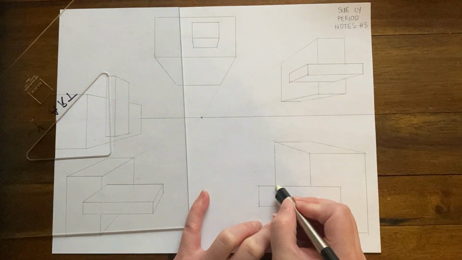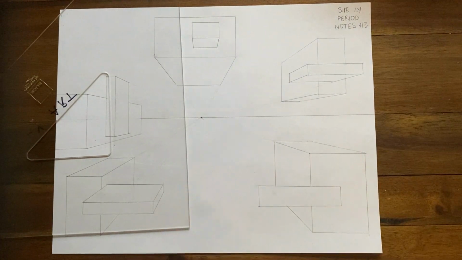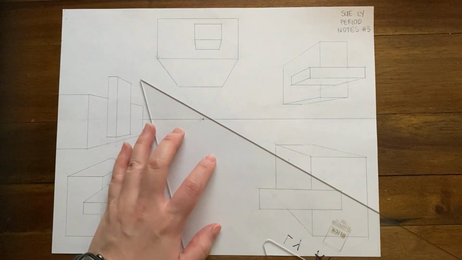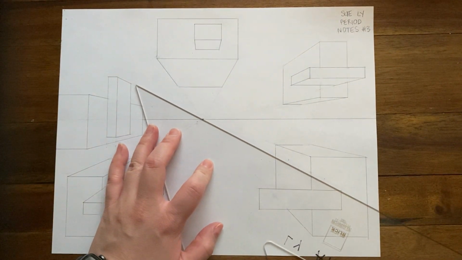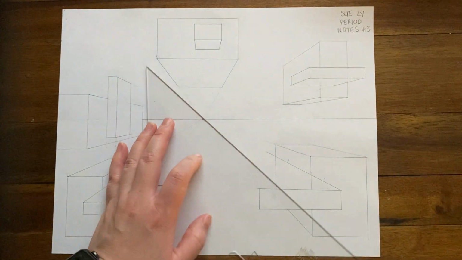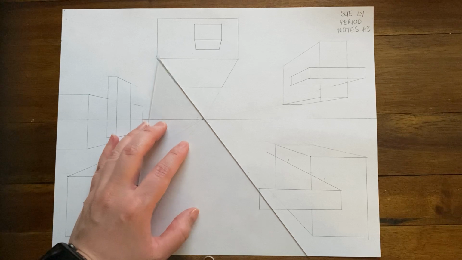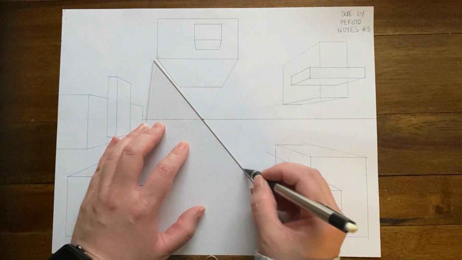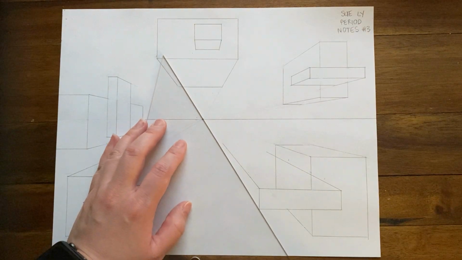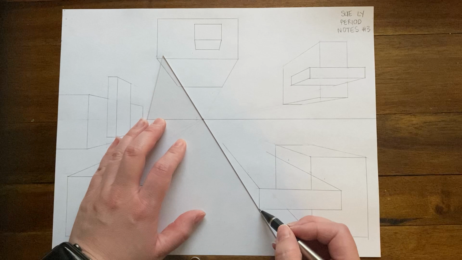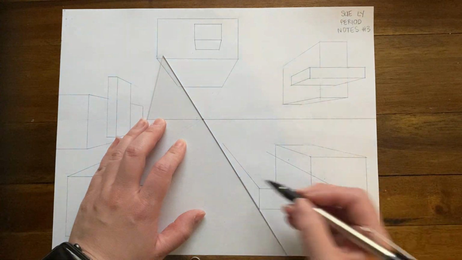So you can either erase as you go, or you can erase once you get your box done. All right, so I'm gonna take all 3 of my closest points of my box to the vanishing point. You can make them as long or as short as you would like. You'll notice on this box, because it gets pretty close to the middle, the leftmost side is super teeny tiny and thin looking.